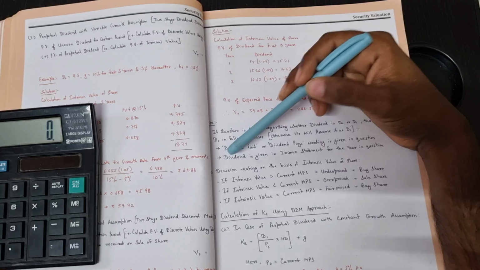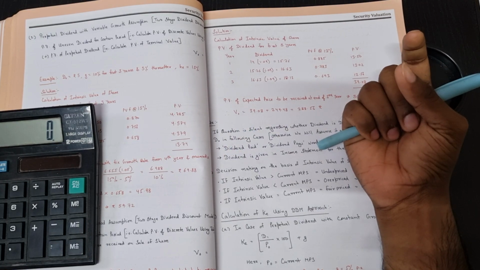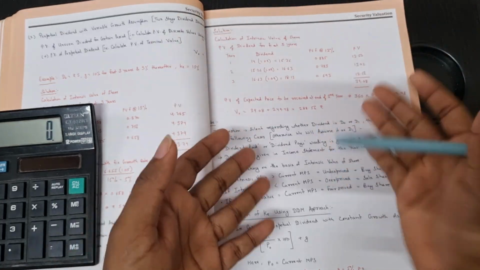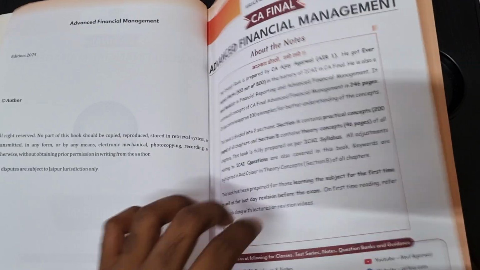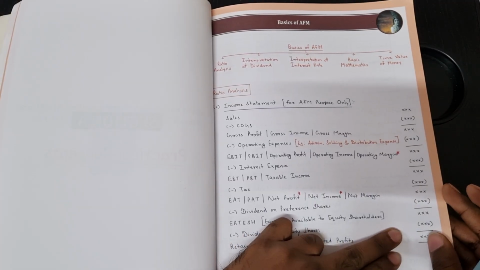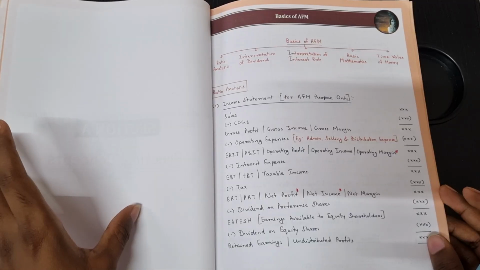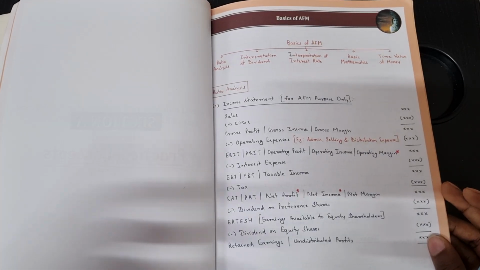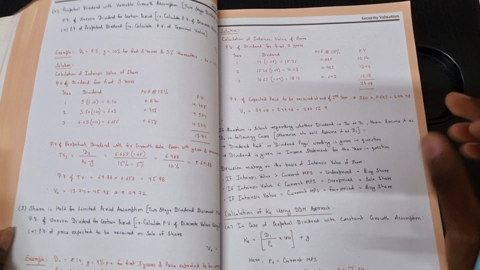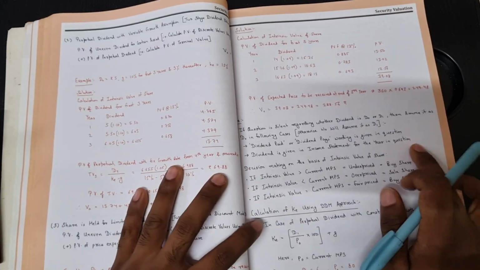And when in the question, dividend is given in the income statement. Okay, in the income statement, here it is dividend paid on equity shares. It is already paid. When they are formatting the income statement, dividend is already paid. So we'll take it as D0. Okay, this one is also important. Keep it in mind.